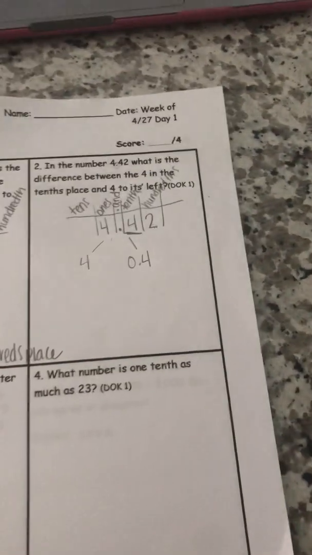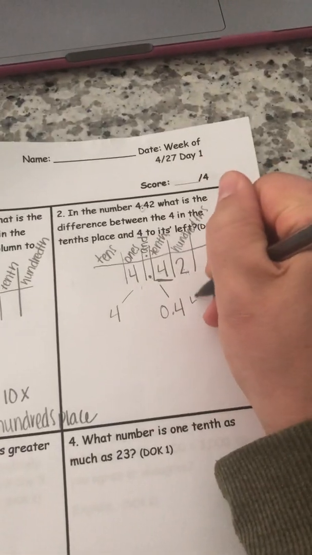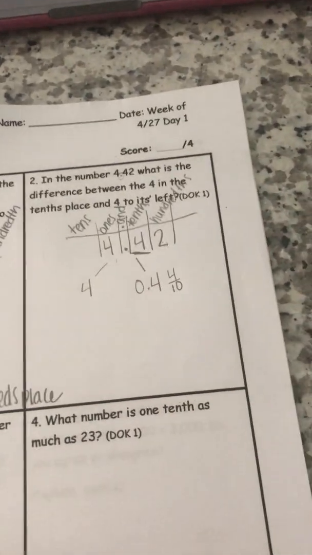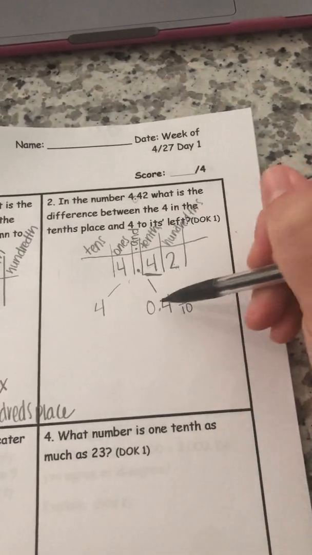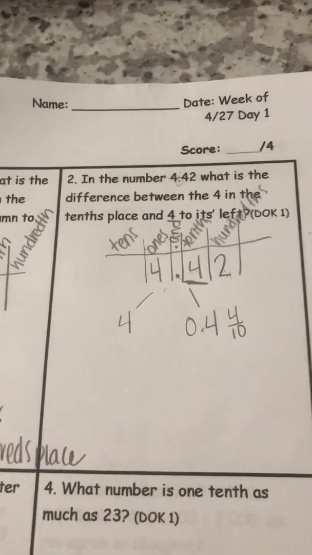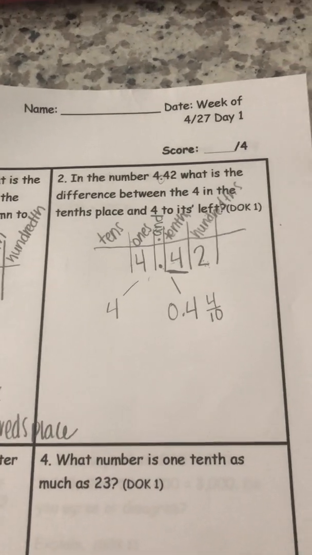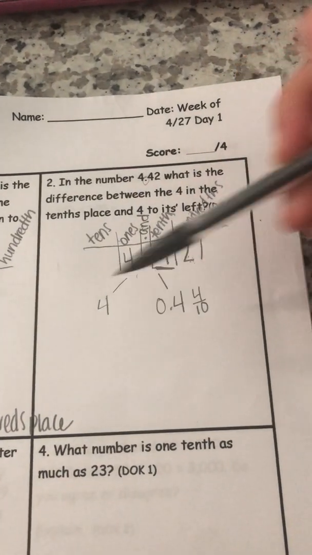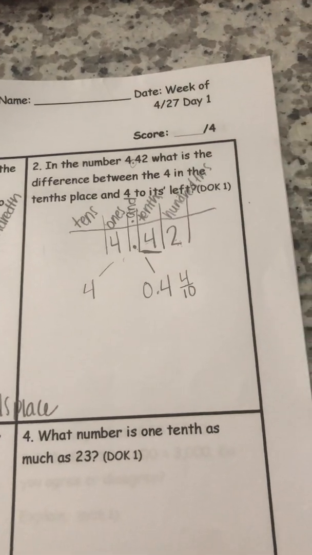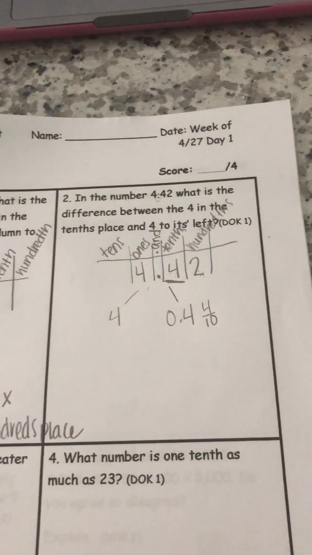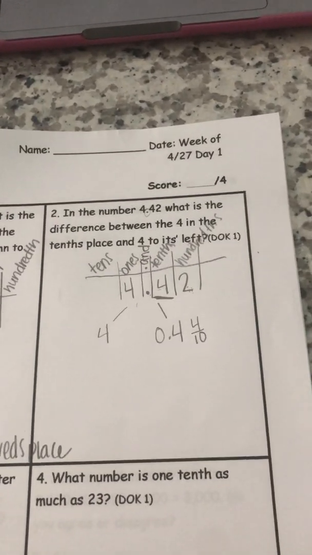And another way that we can write that is 4/10 or 4/10ths. So that's the same way to write those two numbers. So they're definitely not the same value. If I was looking at this as money, this is $4 and this is 40 cents. So a big difference between the two overall.